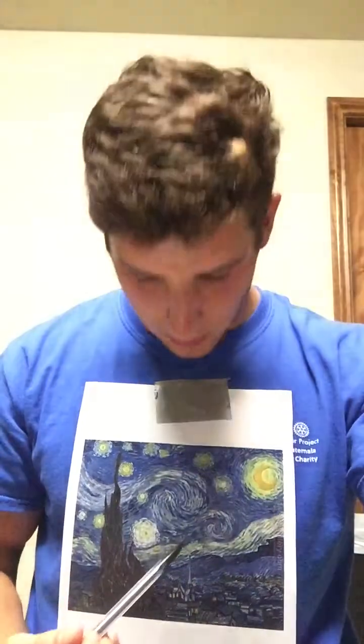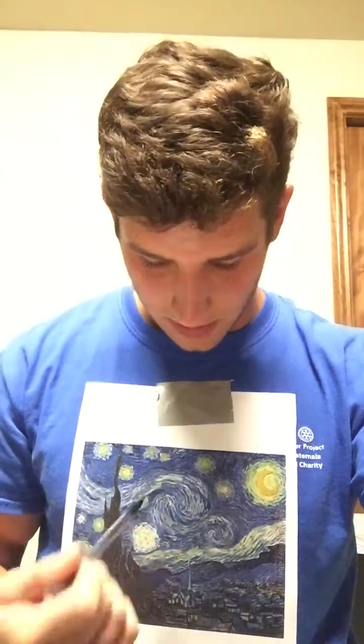The art elements involved, so the color. The sky was actually a combination of ultramarine and cobalt blue. I'm not sure which is the lighter of the shade, but he combined those together to do various parts of the sky. And then the stars were a combination of Indian yellow and zinc yellow.